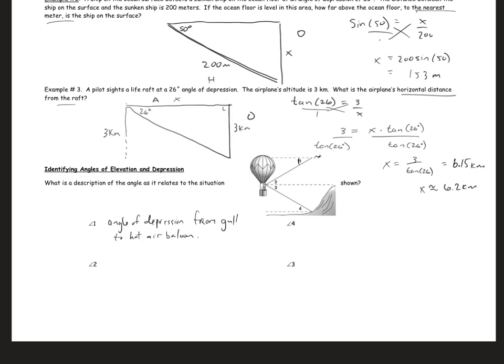Angle 2 is an angle of elevation from the hot air balloon to the gull.